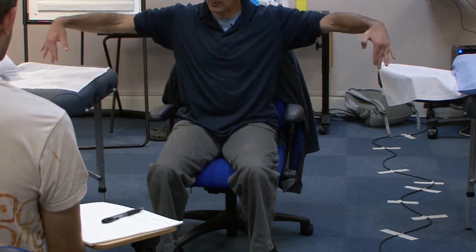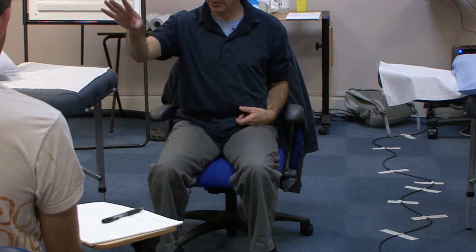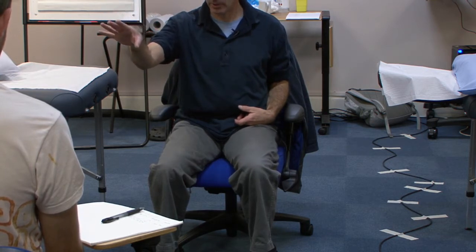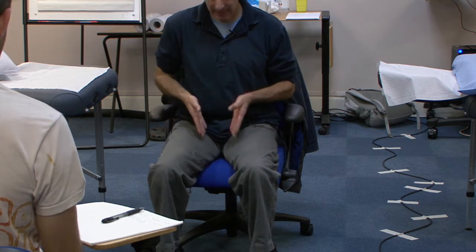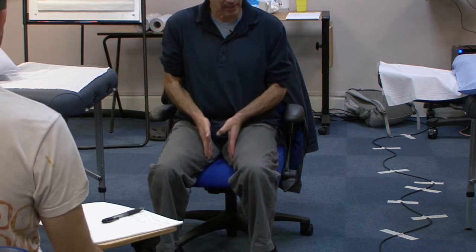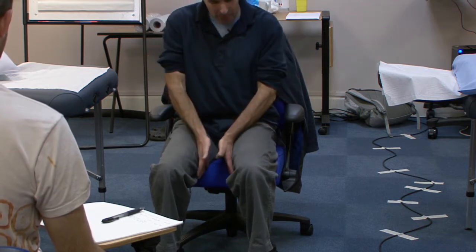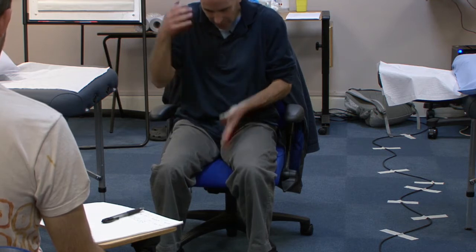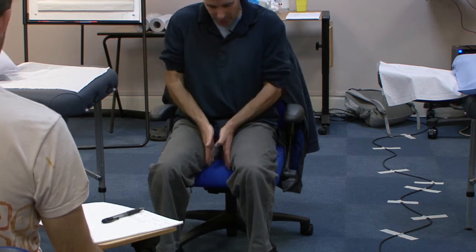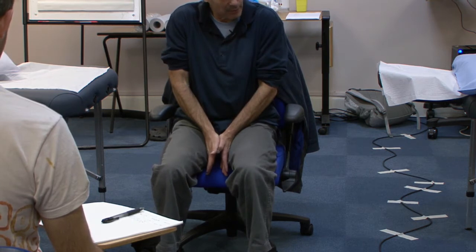Having taken width and feeling something in the lower abdomen, and Lawrence, you haven't gotten it yet, but I'm hoping you will in a second. I want you to now send the thigh, the inner thigh, that's your liver channel, send it down to the chair. Push, not with muscles, with thought. Push your inner thigh to the chair, down to the chair.